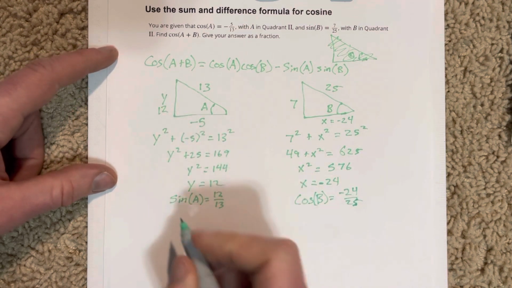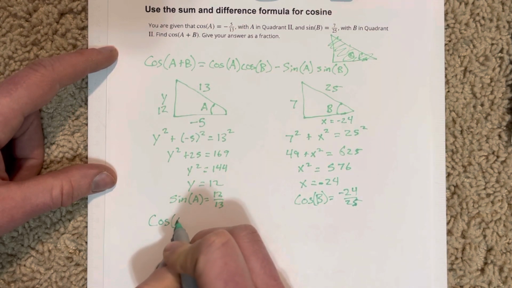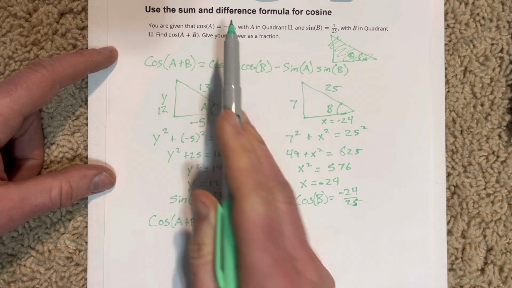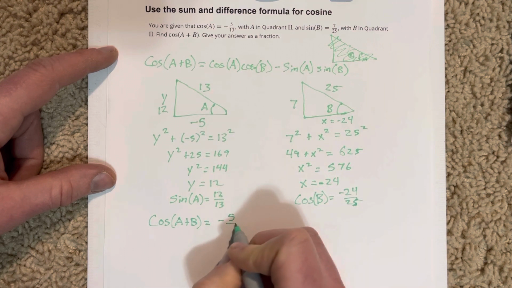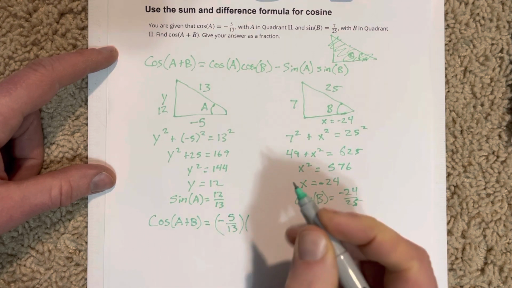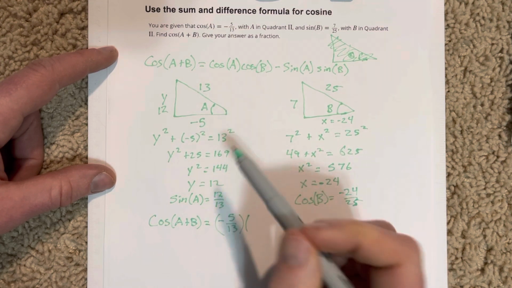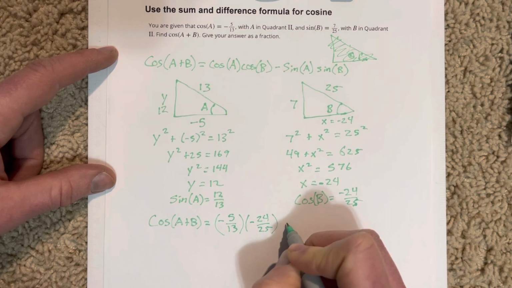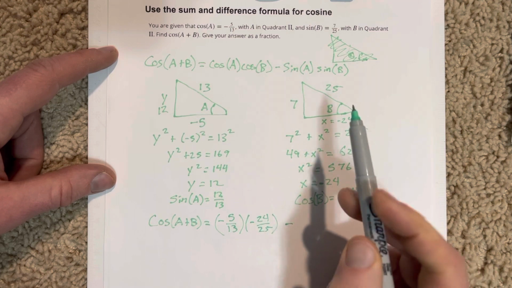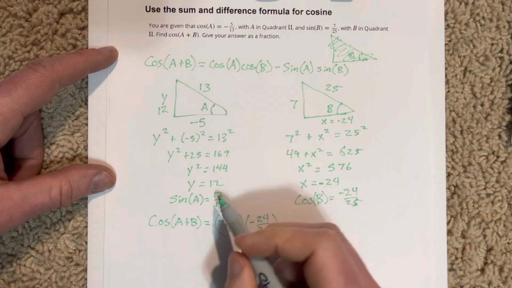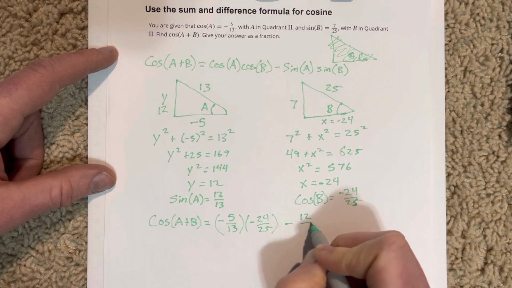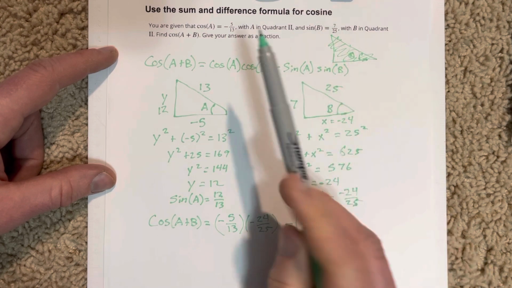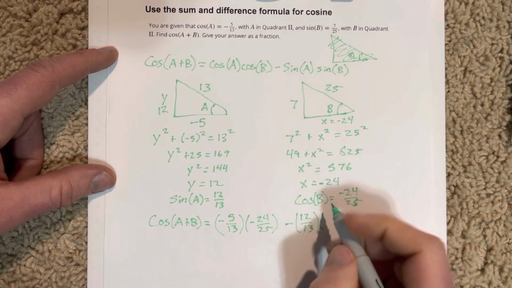We're going to write cosine of A plus B is equal to cosine A, which they gave us at the beginning, negative 5/13, times cosine B, which we found right here, negative 24/25, minus sine A, which we found, 12/13, times sine B, which they gave us at the beginning, which was 7 over 25.